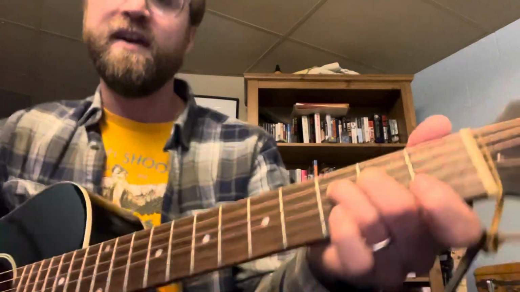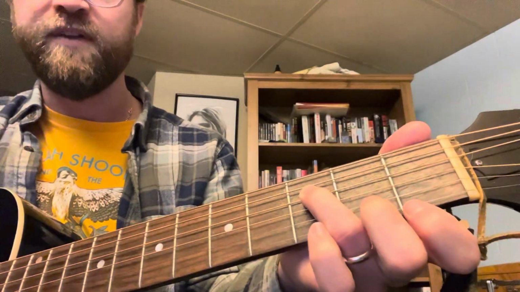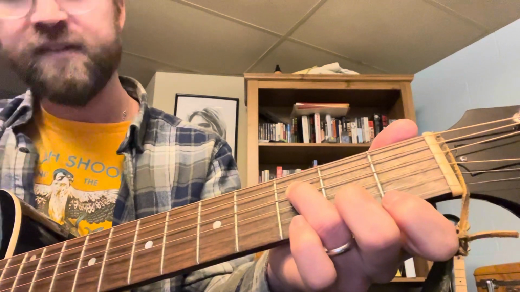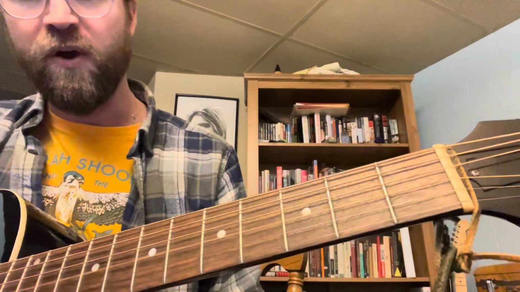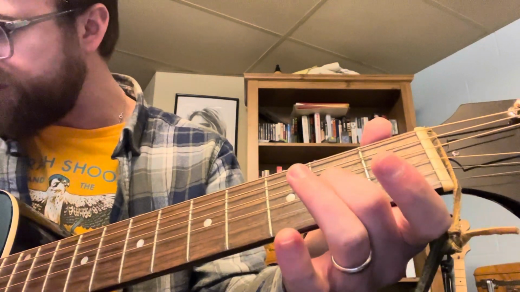Then we're going to use our middle finger and get the 2nd fret of the D string. That's an E note. Then we're going to slide in our ring finger and go up one more fret. I'm going to slide over so you can see my hand a little bit better. We're going to get an F note on the 3rd fret of the D string. So there's our F. Then to get a G, we can just hit the open G string.